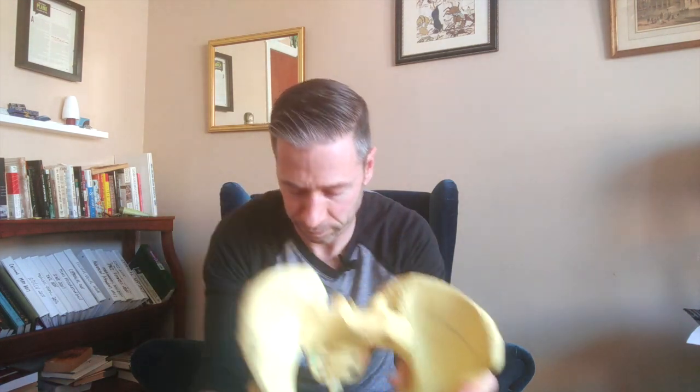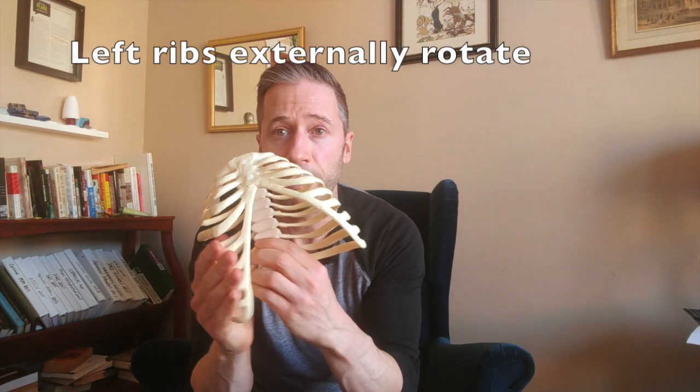In the left AIC, right BC pattern, you will find a pelvis that is rotated forward on the left and externally rotated. The rib cage on the left, here's the left, moves up.